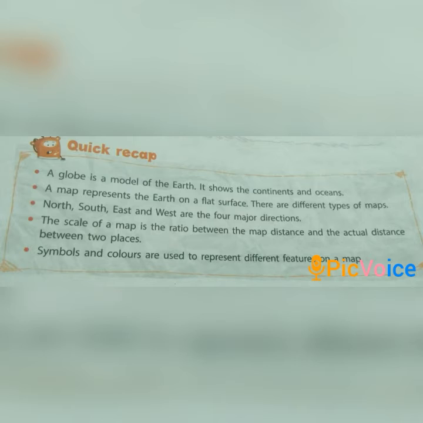A map is a representation of the earth on a flat surface, and there are different types of maps like physical map, political map, transportation, vegetation, and so on. Next we saw about the directions. North, south, east and west are the four major directions, and northeast, northwest, southeast, southwest are the intermediate directions. How will you measure or see the directions, children? How will you find out the direction? With the use of compass.